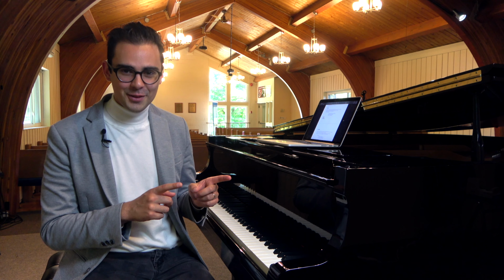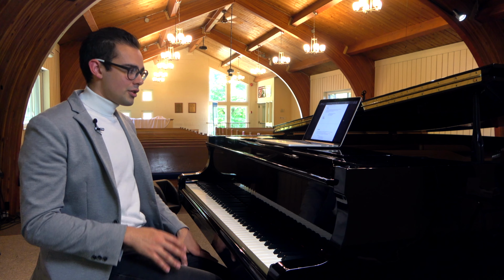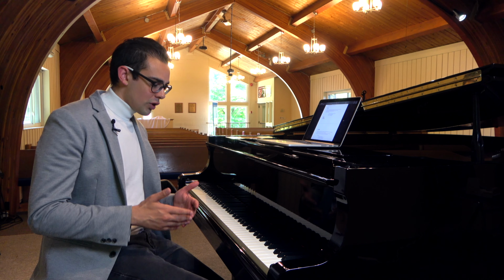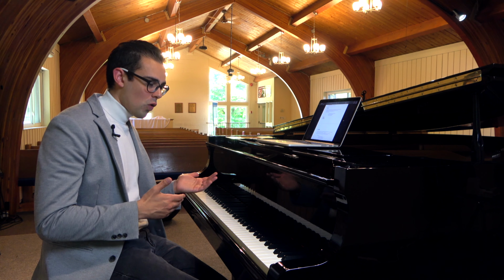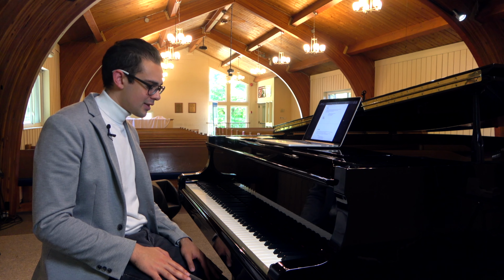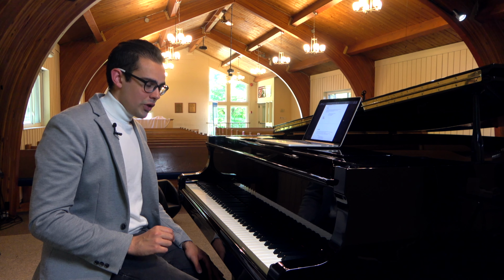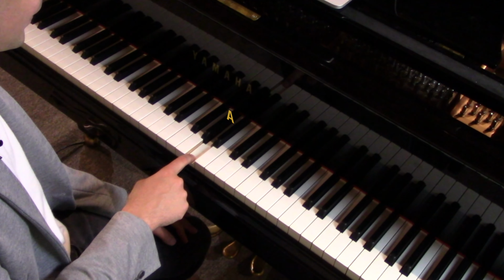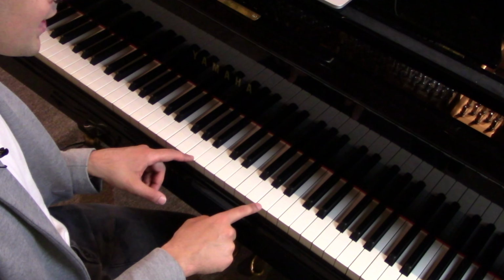So let's look and see what that actually looks like on the piano. Let's start with A Dorian, okay? The question might be, write a Dorian scale on A, or the question might be, write an A Dorian scale. That's two different ways of saying the same thing. The first piece of information we know for sure is that the mode starts on A and it ends on A. It's an A Dorian scale.